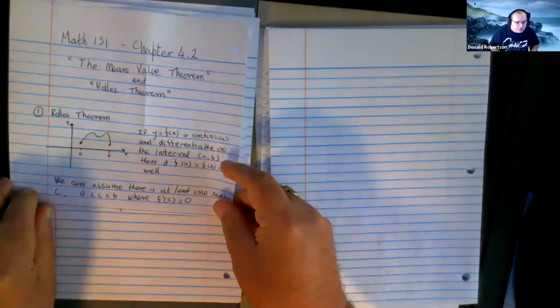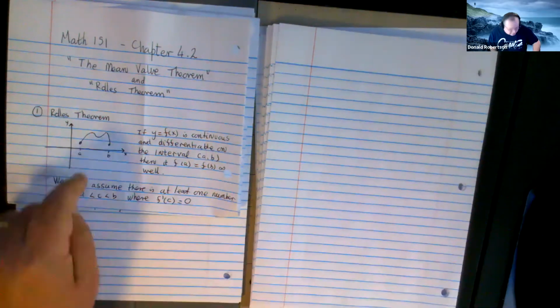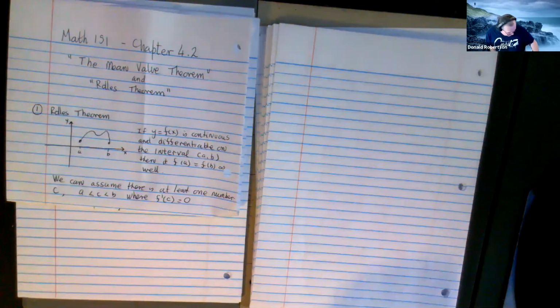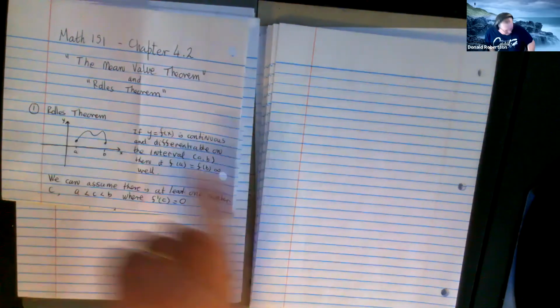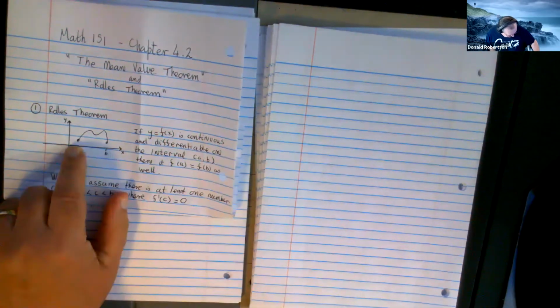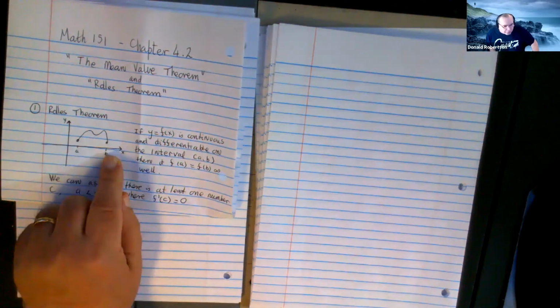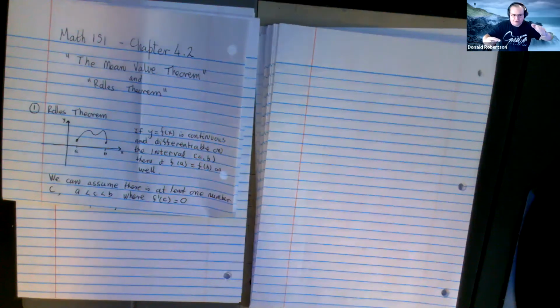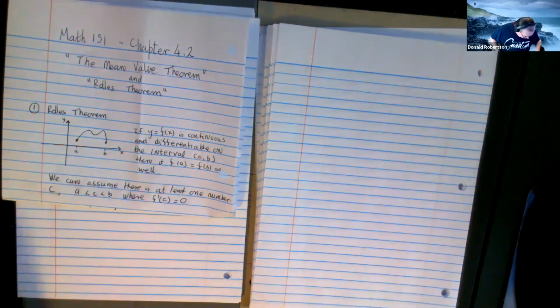Rolle's theorem says that if you have a normal continuous differentiable function from A to B, and the value of the function at A is the same as the value of the function at B, so it starts and finishes at the same height. So you can imagine a function at A starts at this height, then it does some stuff, and it finishes at B at the same height. Then there's guaranteed to be at least one number C between A and B where the derivative is 0.